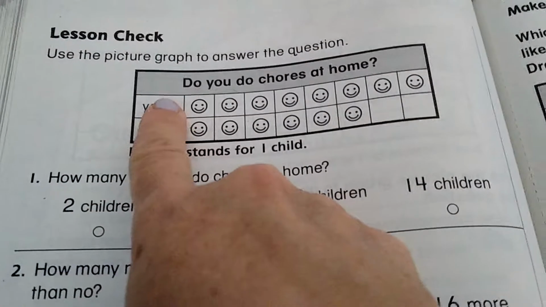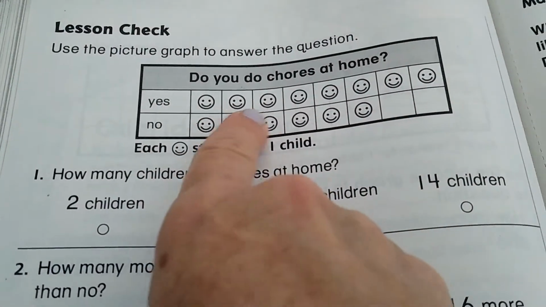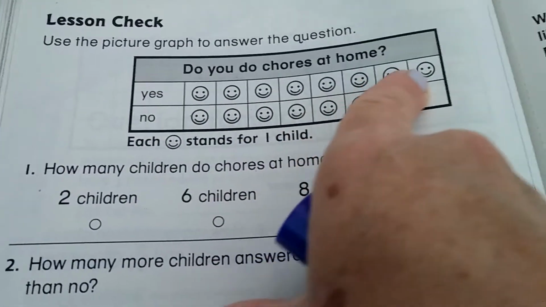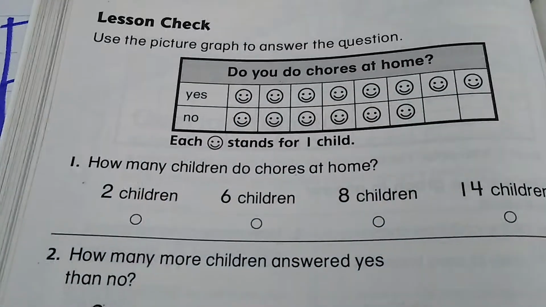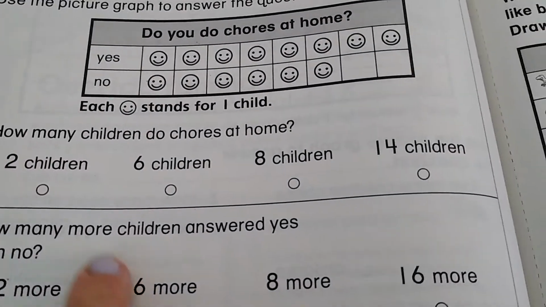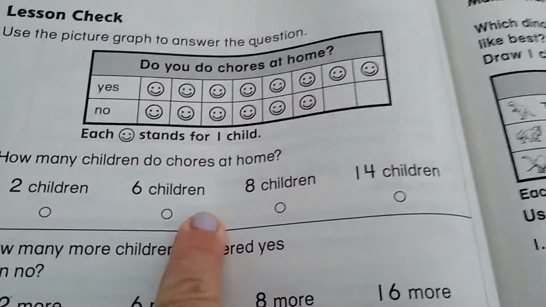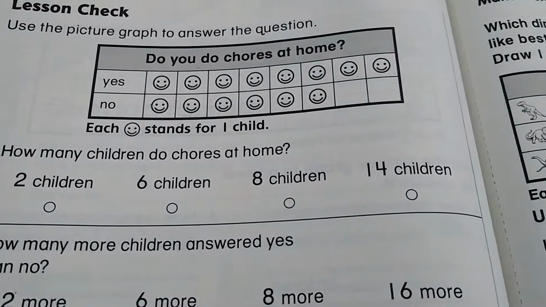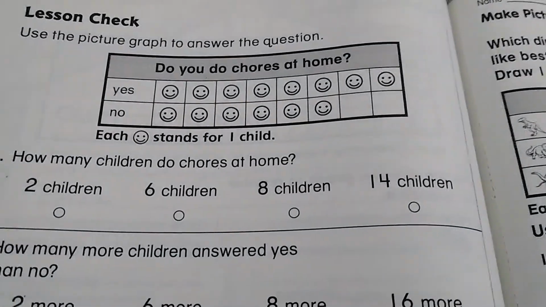Let's count. You count them. How many children do chores at home? Do 2 children do chores at home? Do 6 children do chores at home? 8 or 14? Pick your answer. If you said 8, you were right.